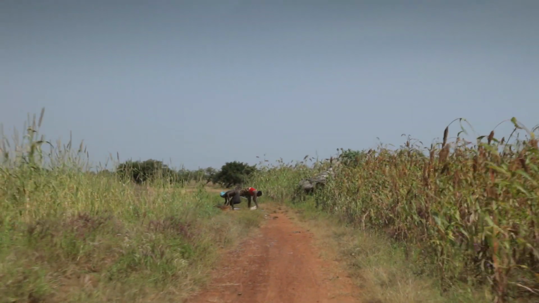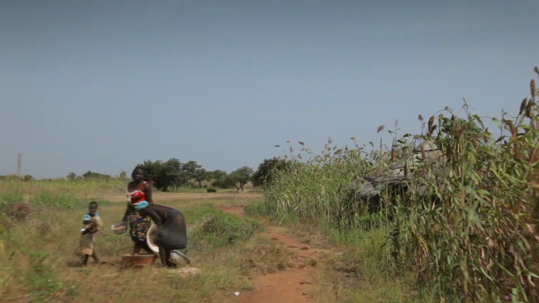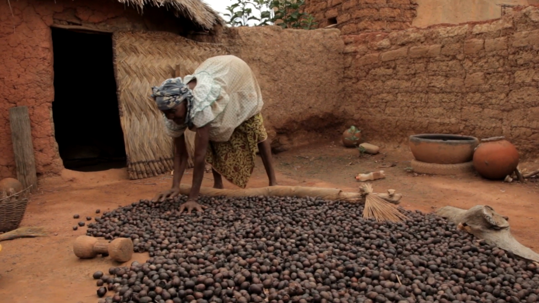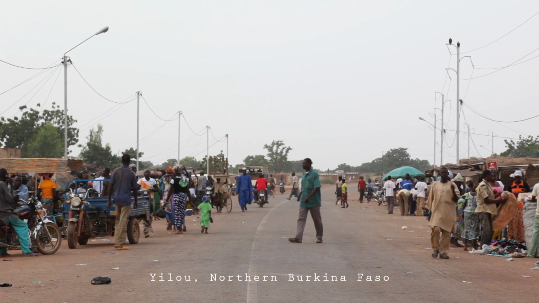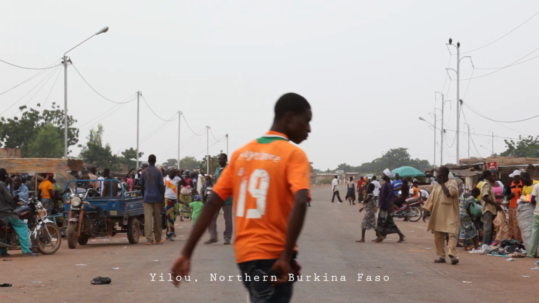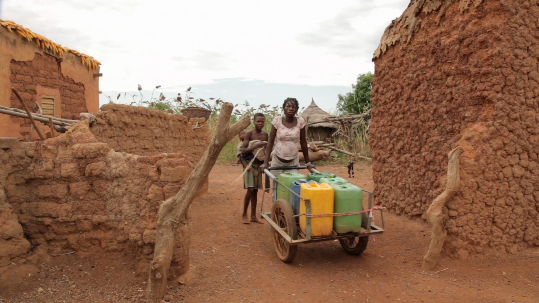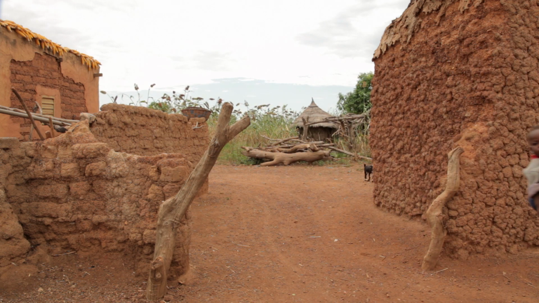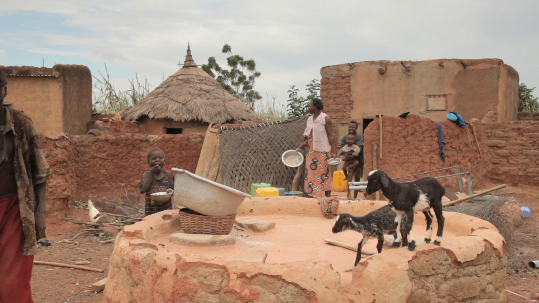On-station research is combined with experiments at farmer level to test where and how CA works. In Yilu, farmer innovators and farmer field schools have been testing CA for several years now. Haruna is enthusiastic.